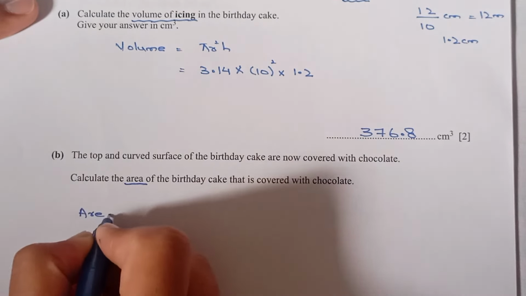Okay, now as we know, the area of a circle is pi r squared and the curved surface area of a cylinder is 2 pi r h. Pi is 3.14, radius is 10, squared, plus 2 times 3.14 times radius 10 times height. We need to find the total height. As we can see in the diagram, this part would be covered, so it would be 3, 1.2 and 3.